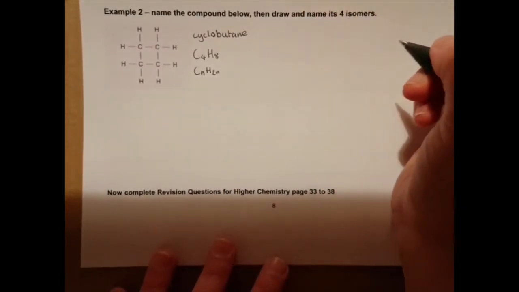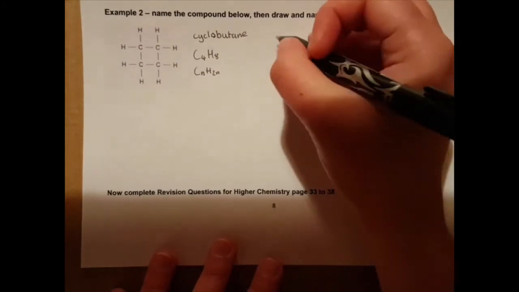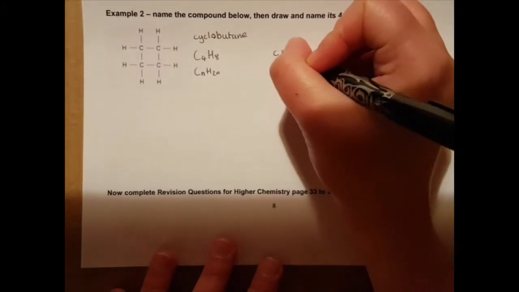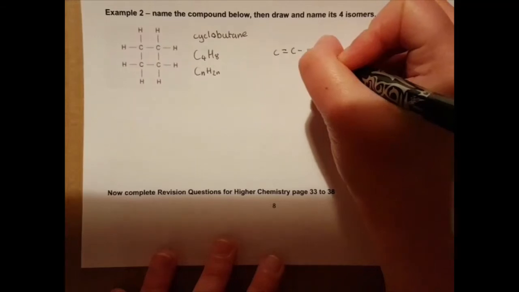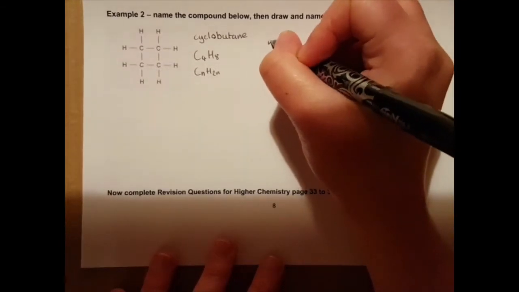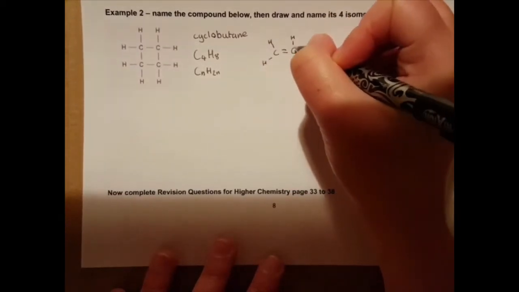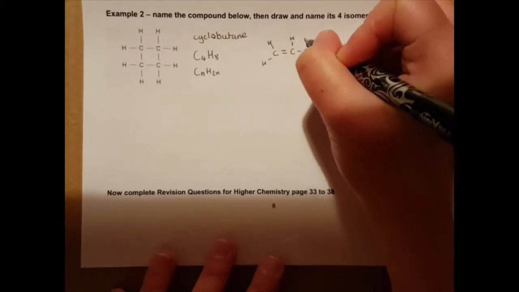With butene, there are a few different things that we can do to make it different isomers, but I'm going to start with just drawing butene with 4 carbons here. And again, remember, I'm just making up the number of hydrogens so that each carbon has 4 bonds.